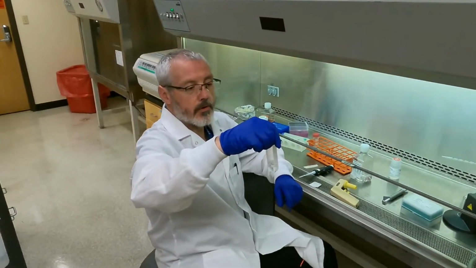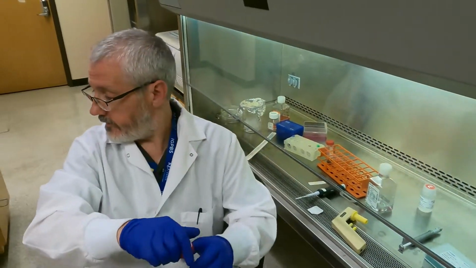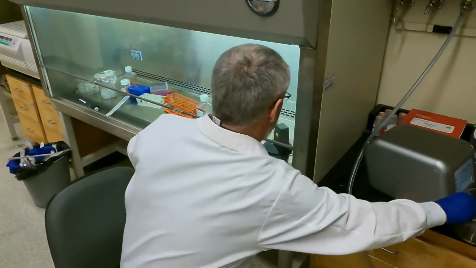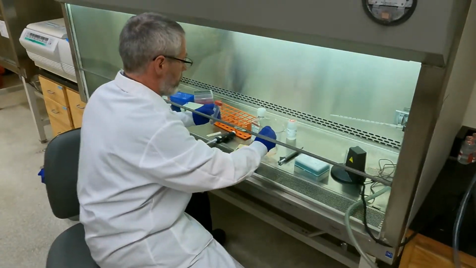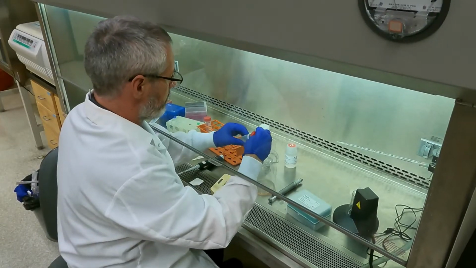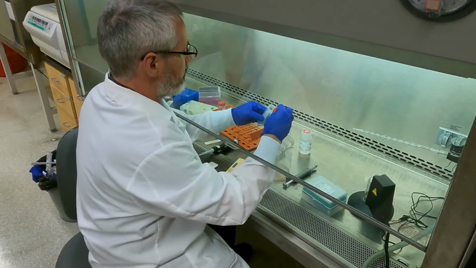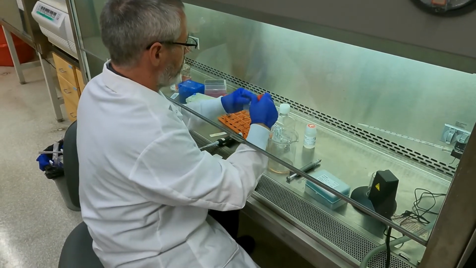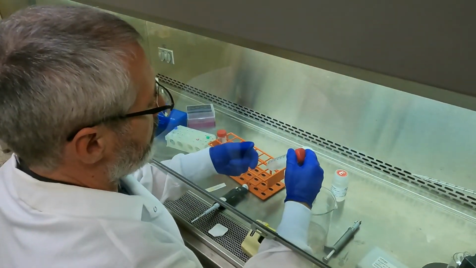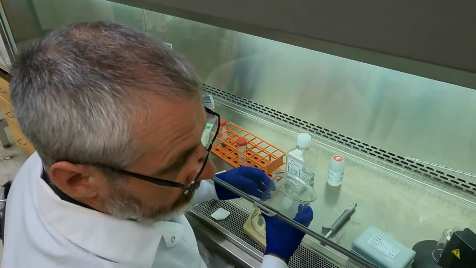Right, so what we're going to do here is rescue these cells again. I'm just going to tip off the PBS, and then I'm going to take it up in 5 mils, which will double the cell concentration. And the washing with PBS seems to reduce the amount of nucleases around, makes a better electroporation, more efficient.